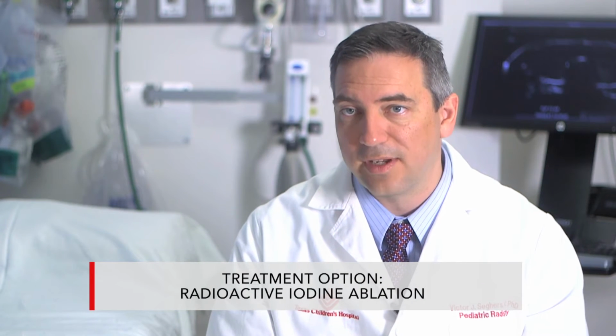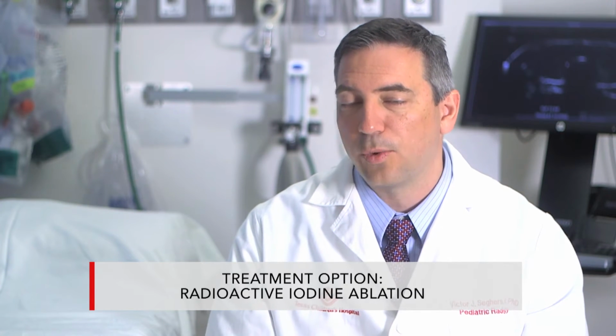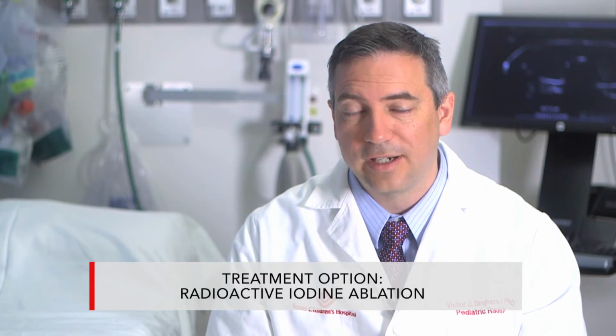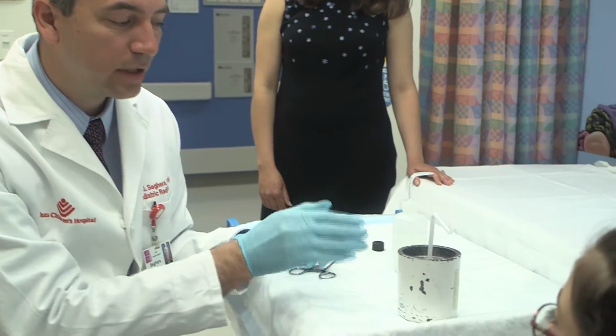So the surgeons would prefer that they not perform a surgery because the third type of treatment that we provide here, the radioactive iodine ablation treatment, is felt to be less invasive and overall safer and just as effective. So what is radioactive iodine ablation treatment? It's a very long doctor's name, but effectively what it means is that we would be giving you a medicine, and the medicine would go to your thyroid gland and it would kill or ablate the thyroid gland.